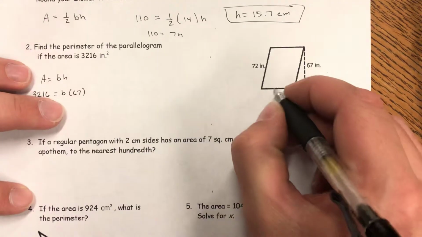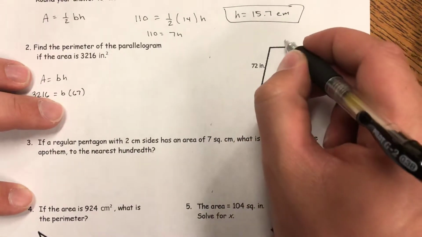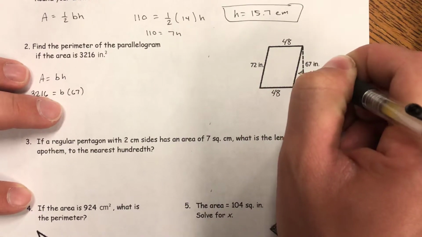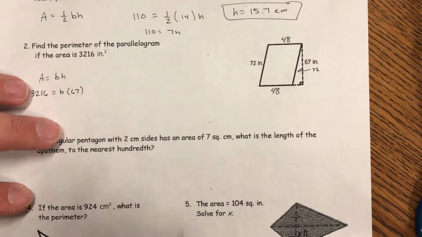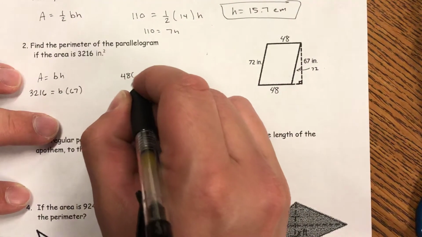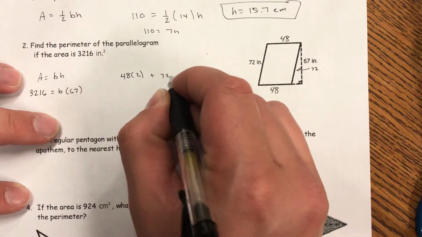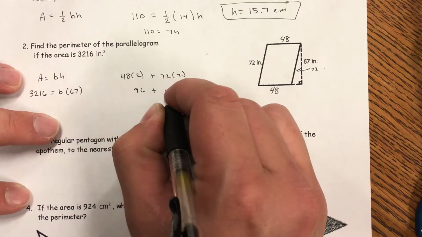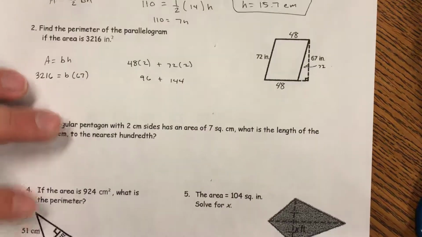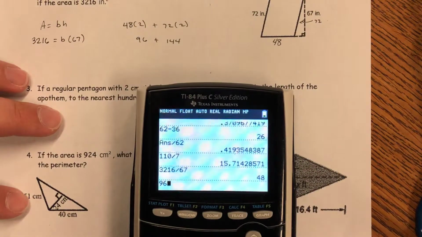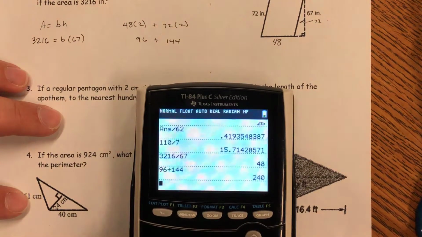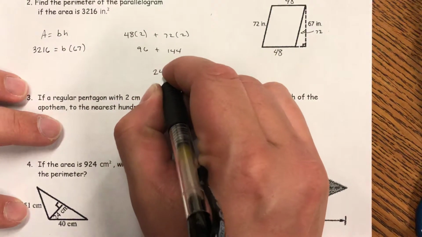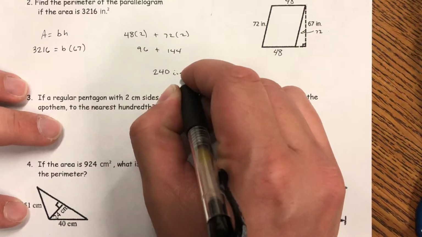That means this is 48, and since it's a parallelogram, properties tell me that that is also 48. It tells me that that side length is also 72. So I have 48 times 2 plus 72 times 2, so 96 plus 144. 96 plus 144 is 240. So the perimeter of this guy would be 240 inches.